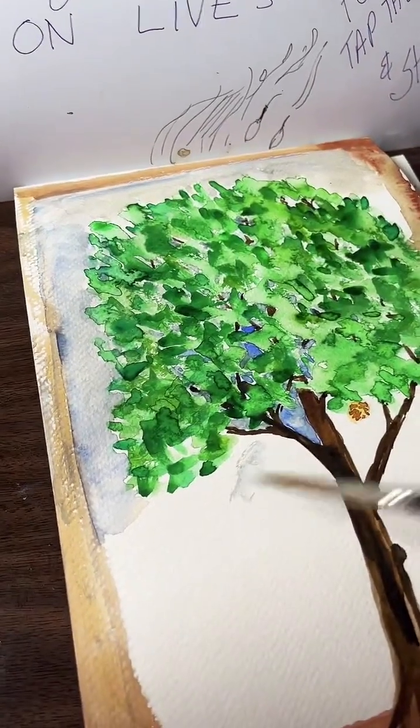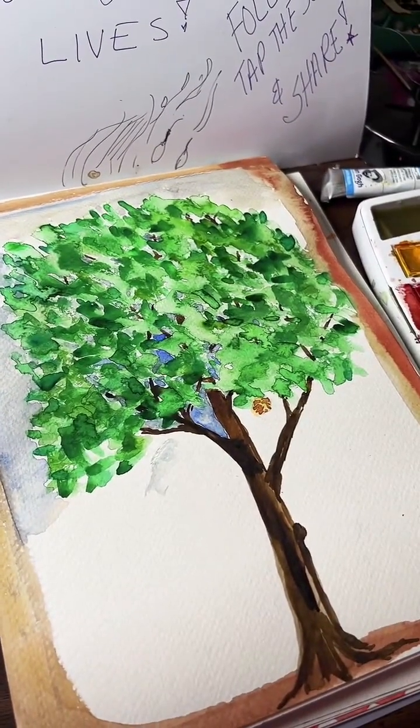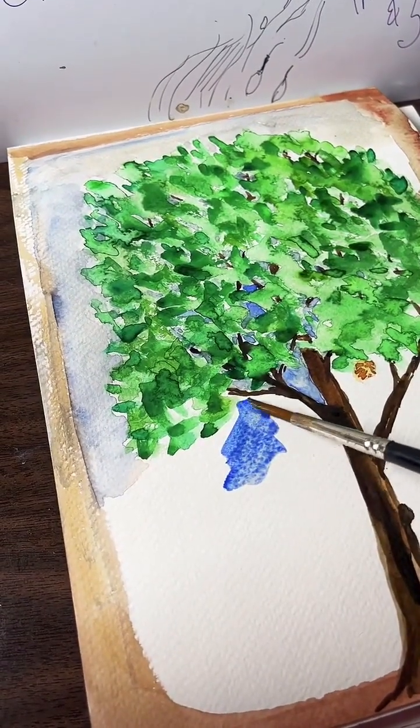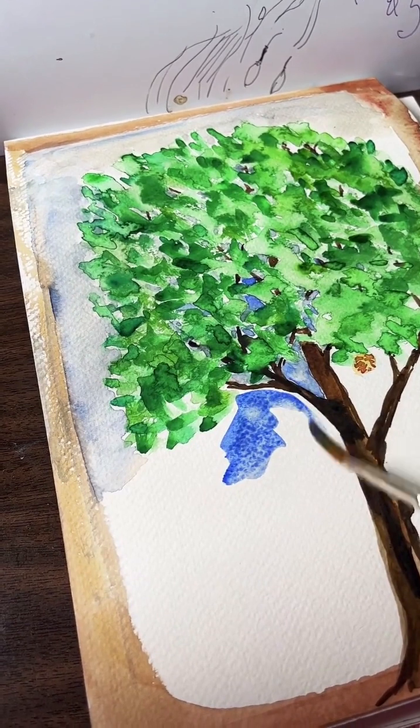I'm going to bring that. I need that blue down here. This blue down here. We need that color.